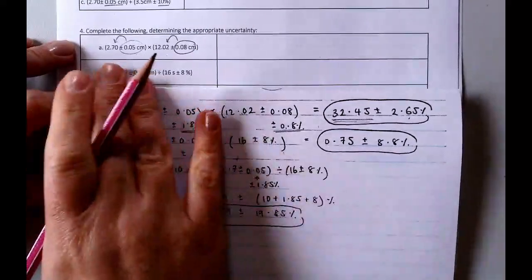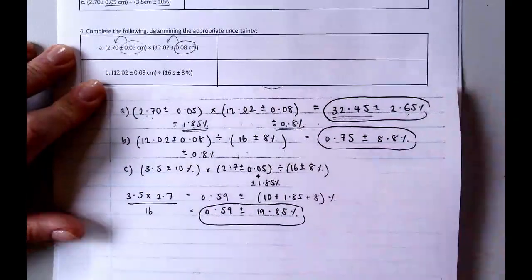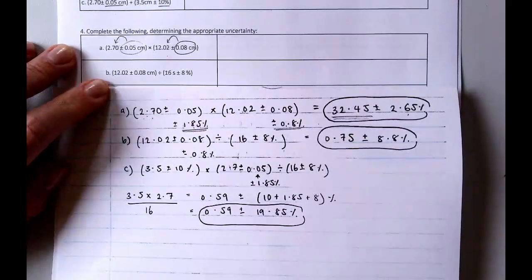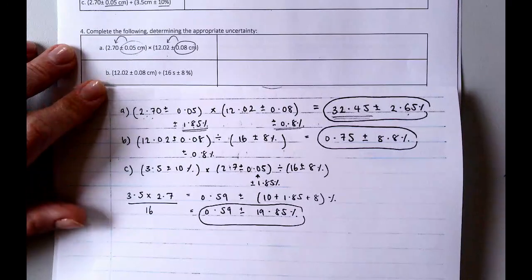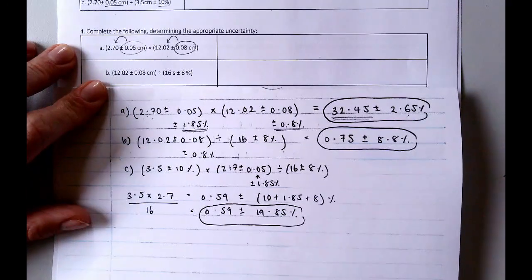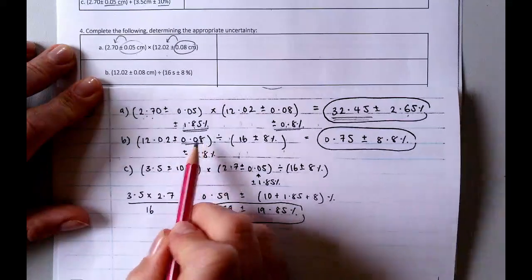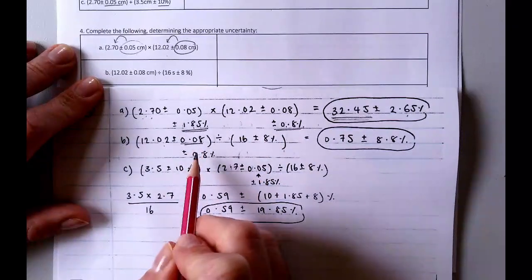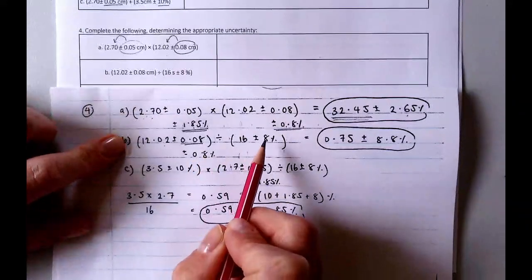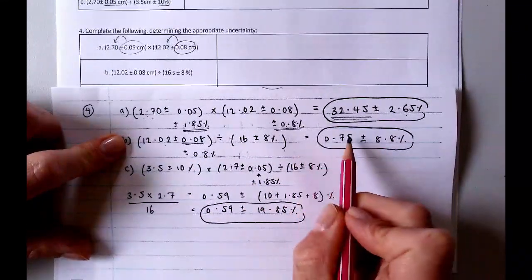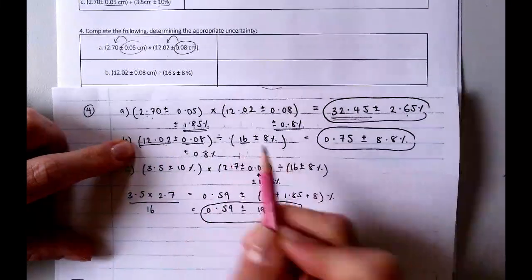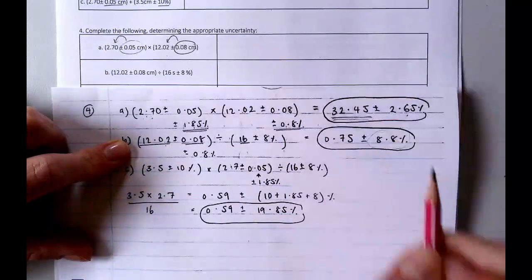Okay, in B we are dividing, but again, just as with subtraction, even though our value was obtained via dividing, we still have to add our percentage uncertainties. Okay, we are accumulating errors. We have to account for both errors. So again, we need to convert our absolute uncertainty into a percentage. We'd actually already worked this out in the previous question. So we've actually got 0.8%, plus the 8% from the 16, therefore my value of 0.75 coming from 12.02 divided by 16 is going to be plus or minus 8.8% there.